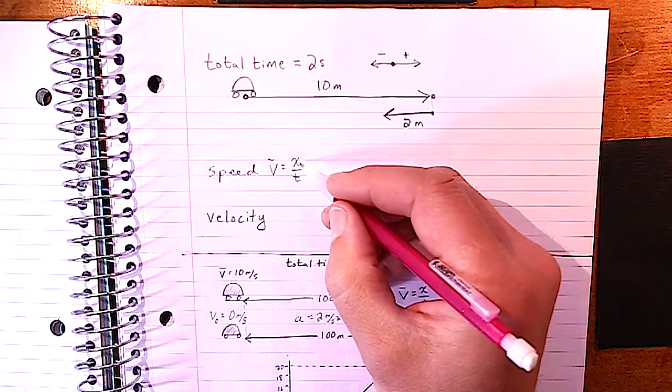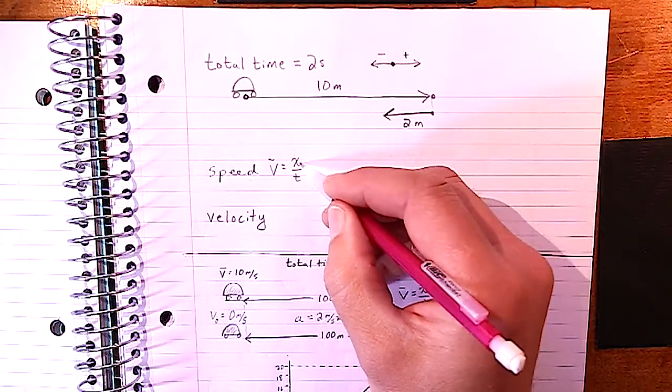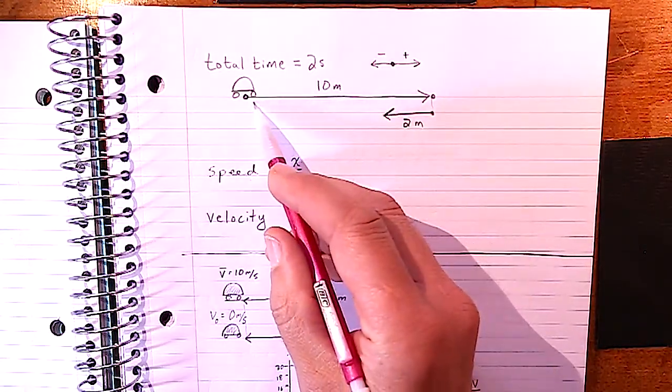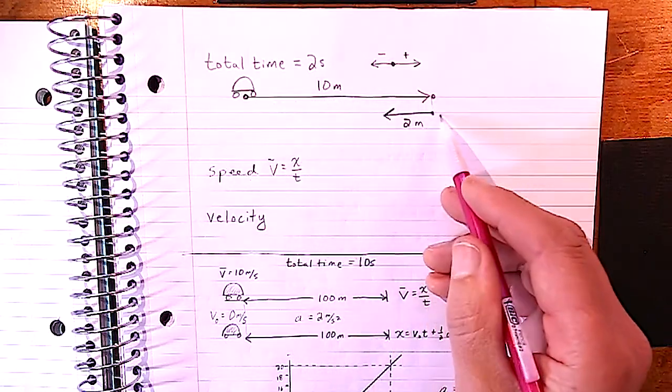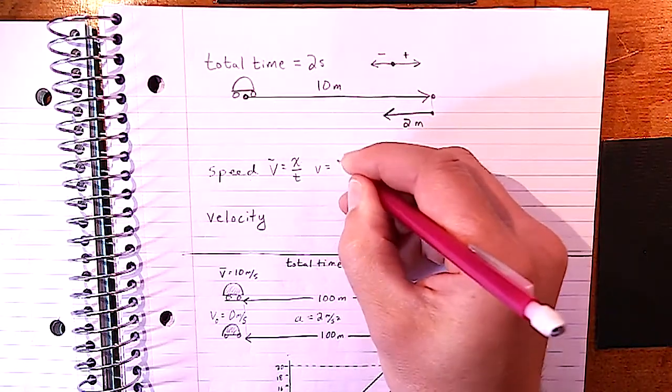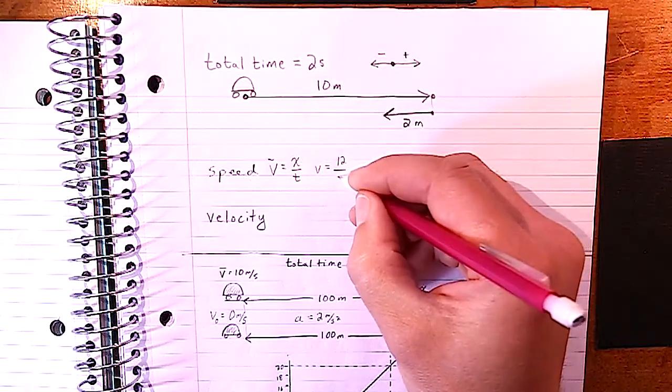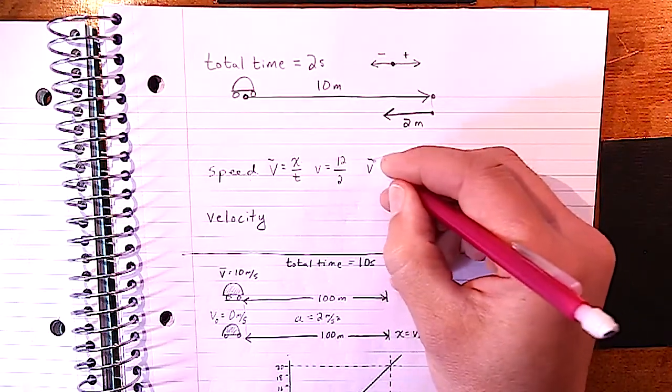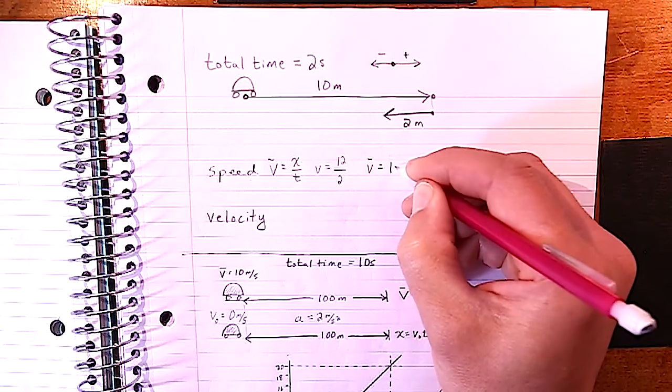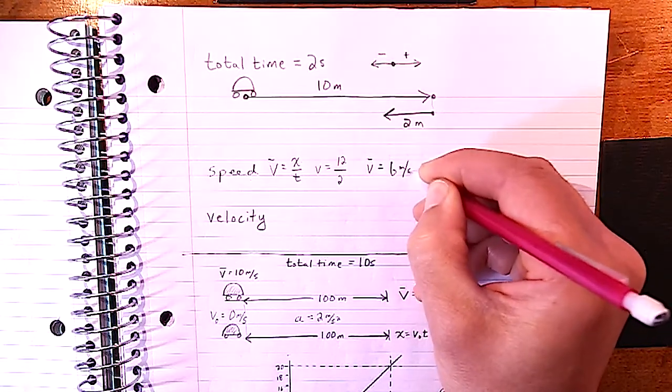But remember that when we're dealing with speed, x is distance, and distance is the total path traveled. So 10 plus 2, that gives us 12, and the time is 2 seconds, so that gives us an average speed of 6 meters per second.